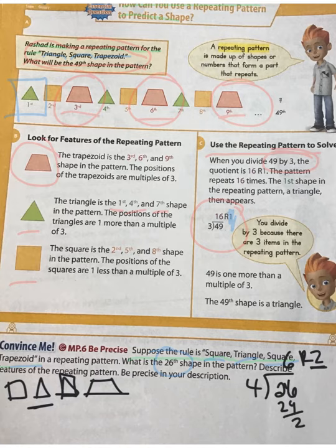I also know, looking at this pattern, that I have square, triangle, square, trapezoid. So the squares, I should say squares because there's two of them, the squares are always going to be odd numbers, where the triangle and trapezoid are always going to be even numbers, because the squares are the first and third shape, where the triangle and the trapezoid are the second and fourth shape.